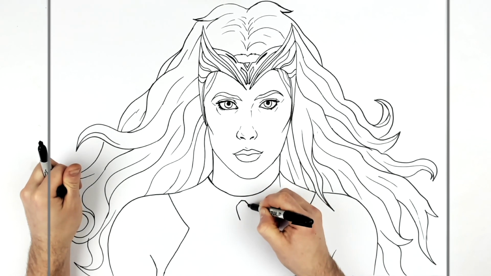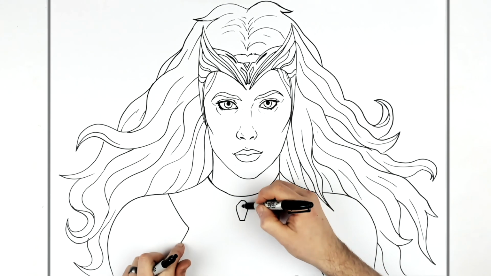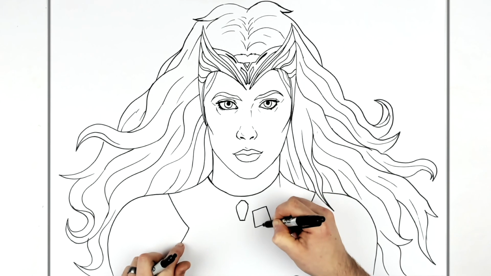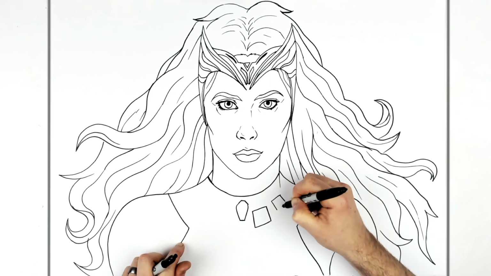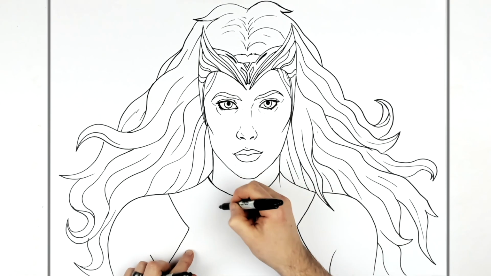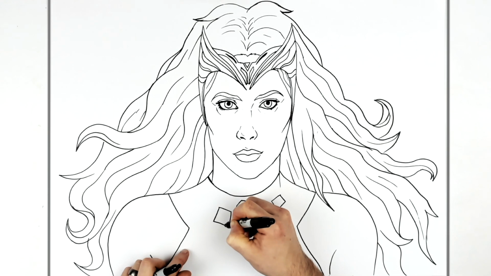We'll do our best. Right, like so. And then another sort of box here. Another one here. Then the same thing over this side. These are these kind of gaps in her costume, right?